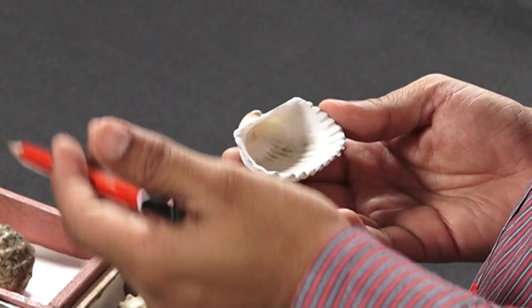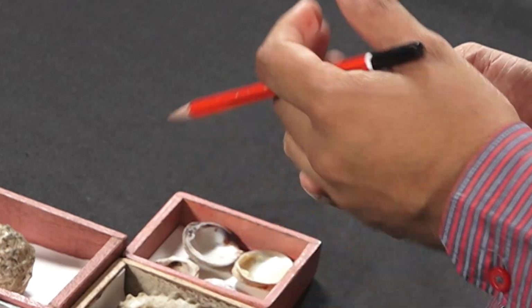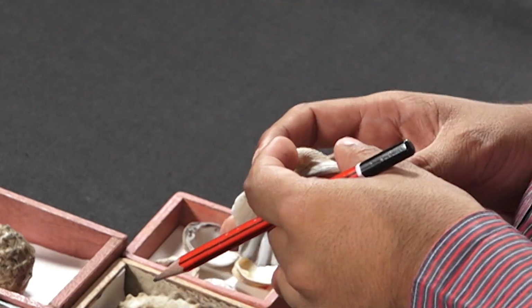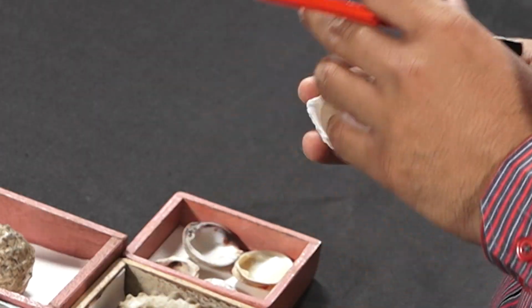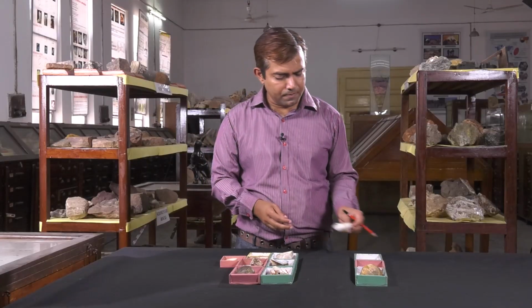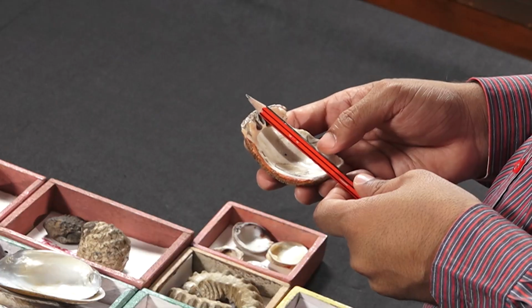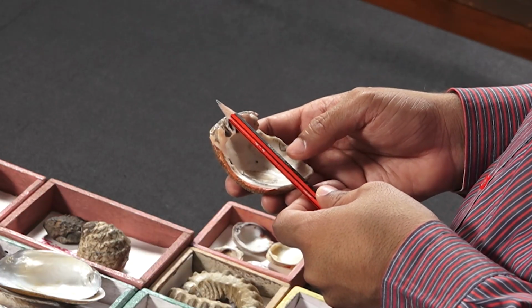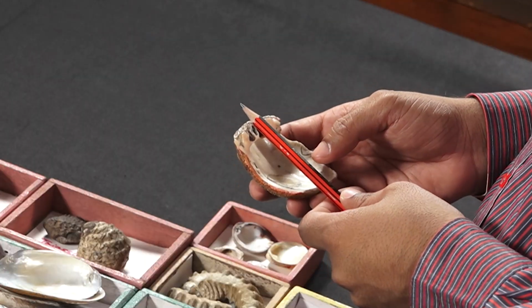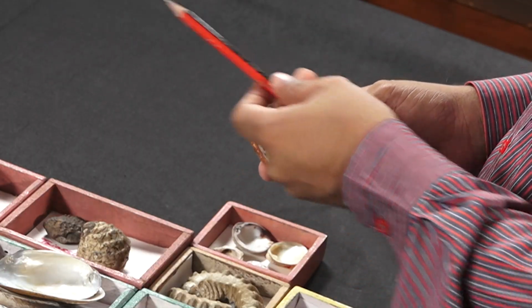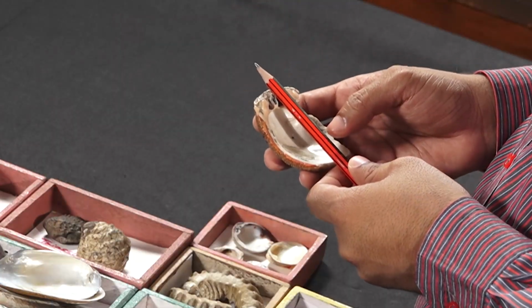Now, as you are aware how to identify the dorsal, ventral, anterior and posterior, let me tell you how to study the umbo. Umbos can be straight and central. As you can see here, the umbo is straight. It is neither curved toward the anterior side nor toward the posterior side. So, this is the straight umbo. Spondylus is an example of the straight umbo.